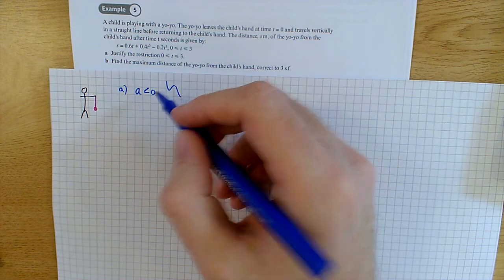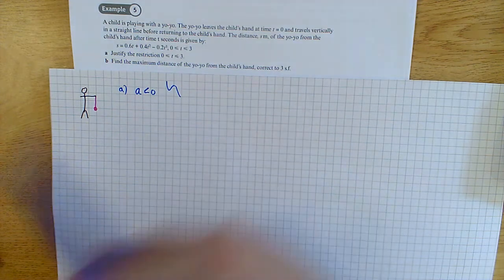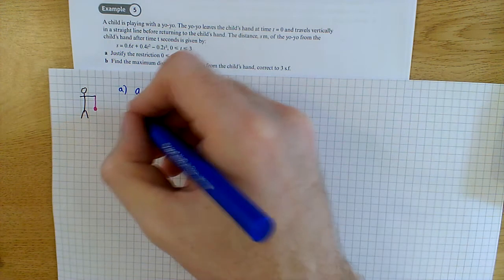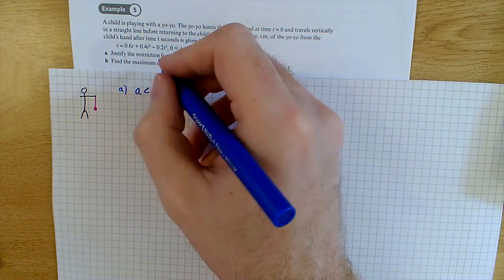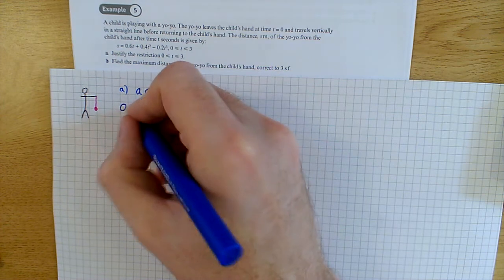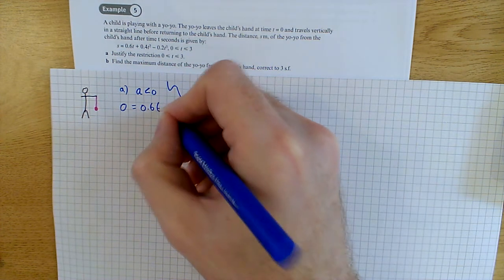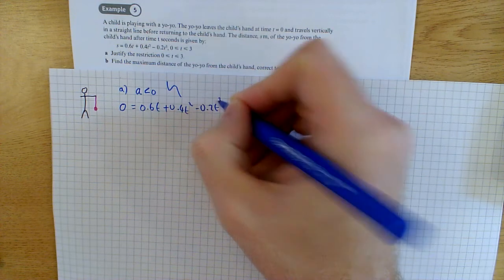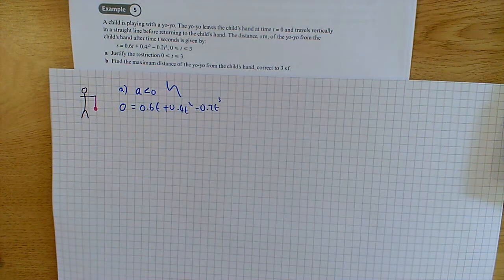We also know that when we draw it, we want to find the key points being where it crosses the axes. So let's start off by saying when s equals 0, this will tell us when it crosses the t-axis. So let's find out the roots of the equation, 0.6t plus 0.4t squared minus 0.2t cubed. And when I look at this, there's two things that I notice.